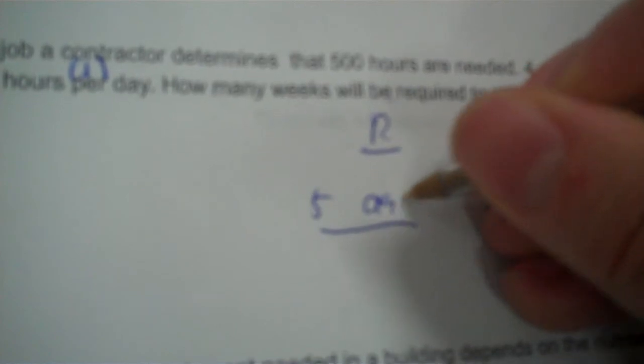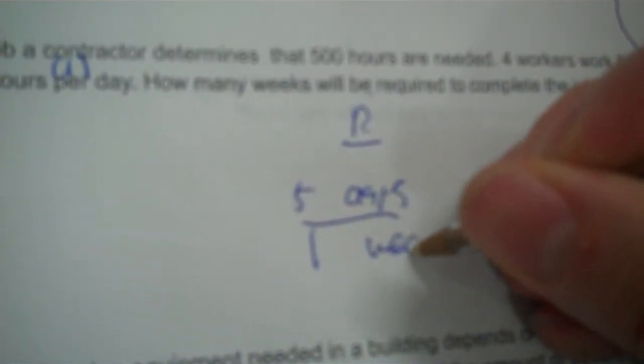Now, we're concerned about the weeks, so we want to use the rate with the weeks, the 5 days for 1 week. So days, weeks.